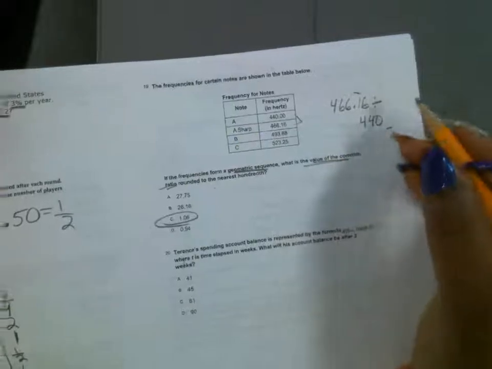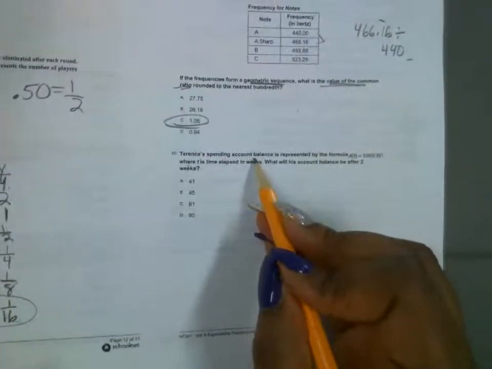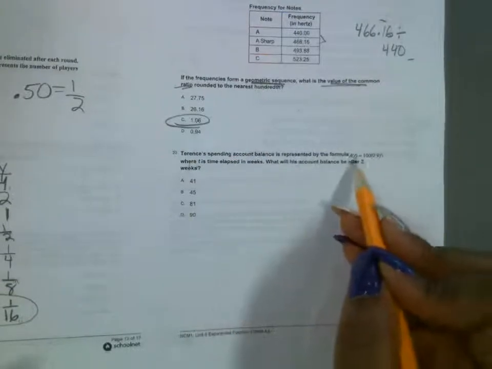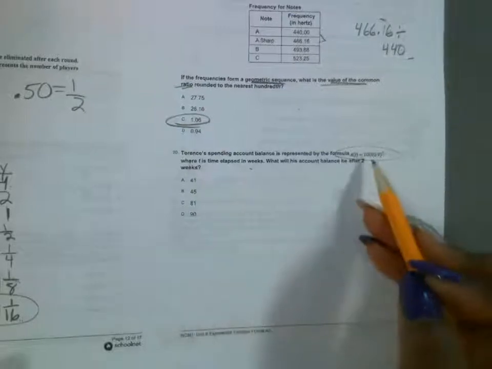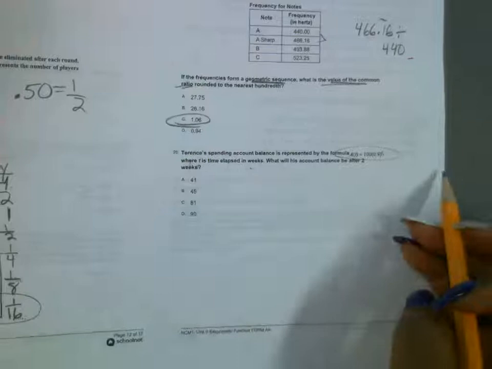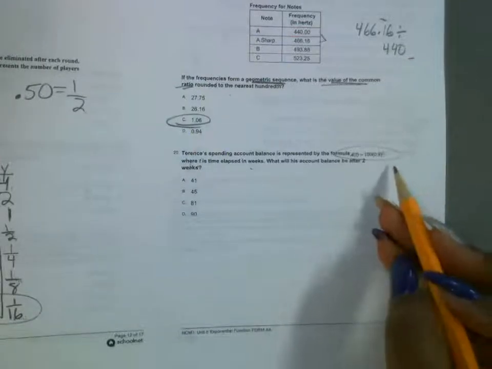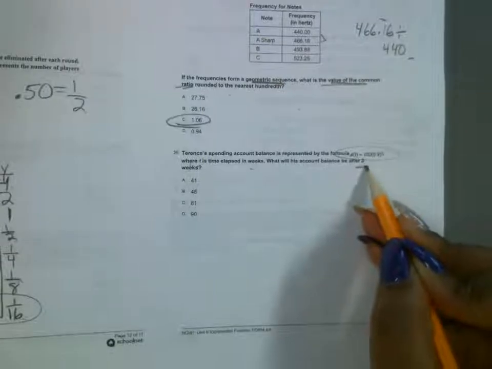Okay. All right. Terrence's spending account balance represents this formula right here, where the time is elapsed in weeks. What is the account balance after 2 weeks? In order to find the answer here, we have to substitute 2 in for what letter?